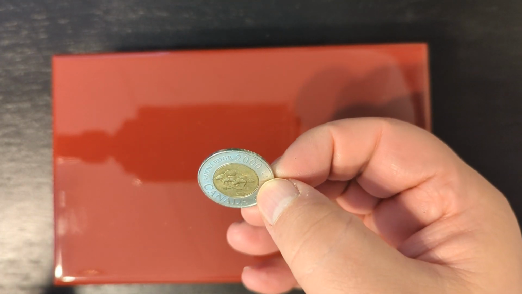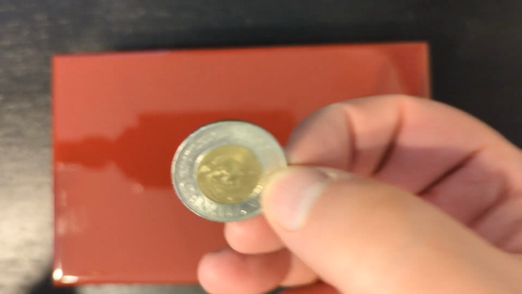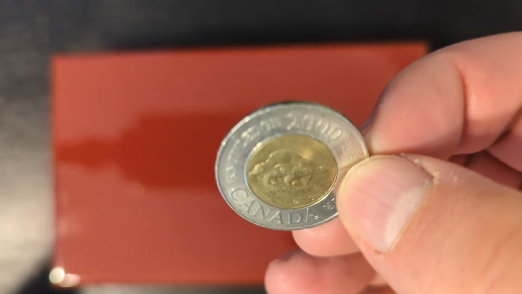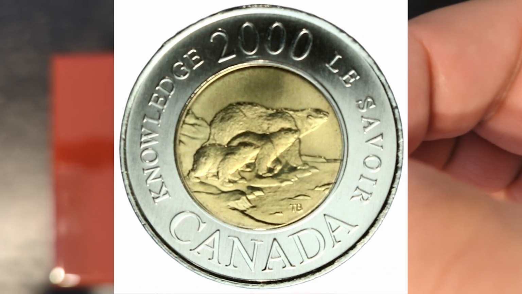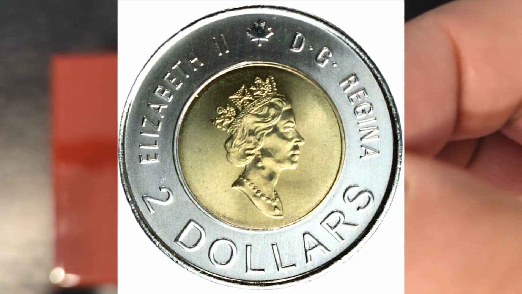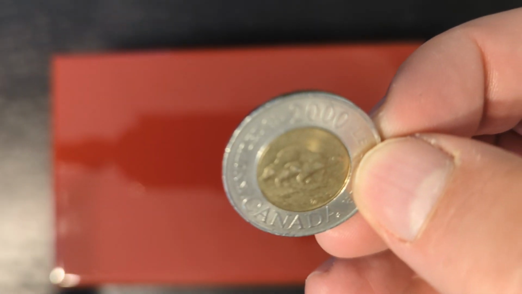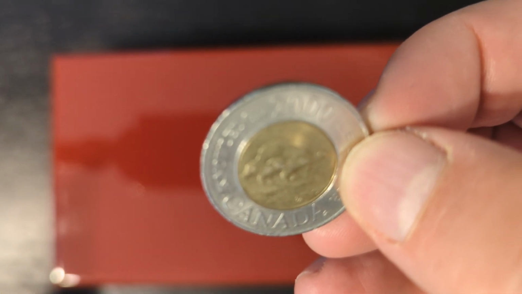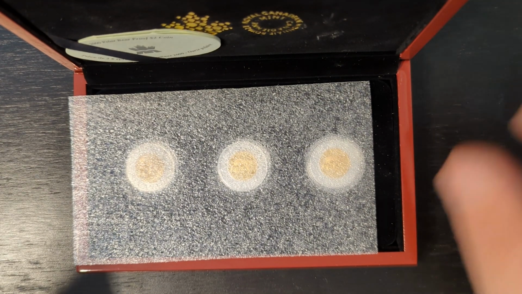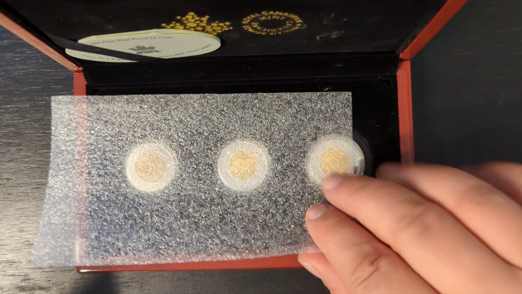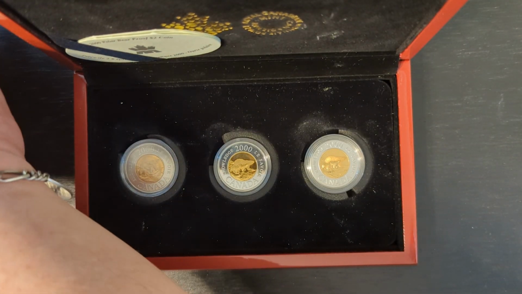Welcome back. The 2000 $2 Canadian coin, commonly known as the Toonie, has a few notable varieties and errors that make it interesting to collectors. Previously, we have covered some of the key varieties that were available in What's in the Box, episode 5.